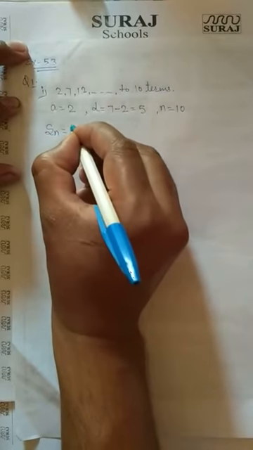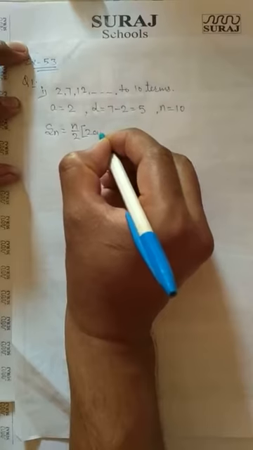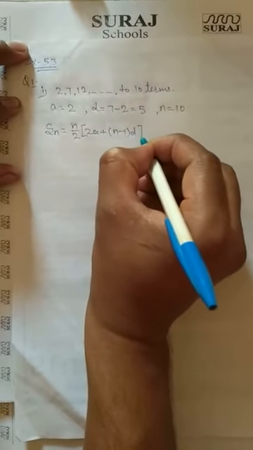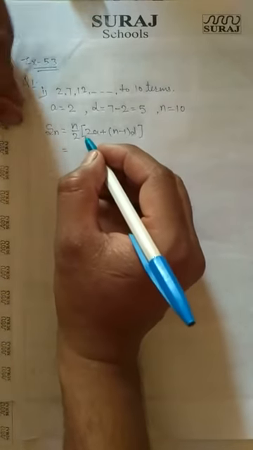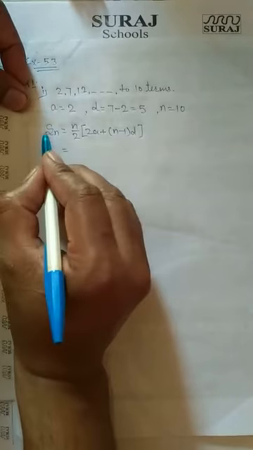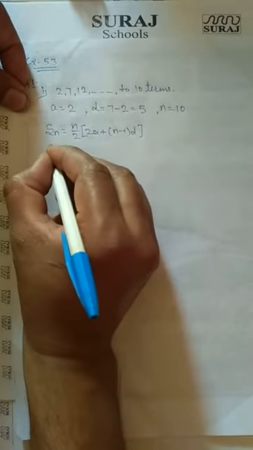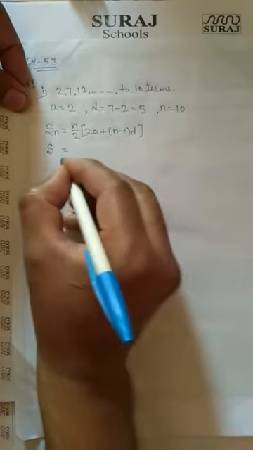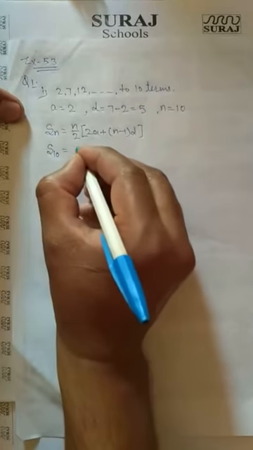Sn is equal to n upon 2 in bracket 2a plus n minus 1 into d. Okay students, place the values of n, a and d. Here Sn represents the sum, the sum of how many terms. So here we find the sum of 10 terms.